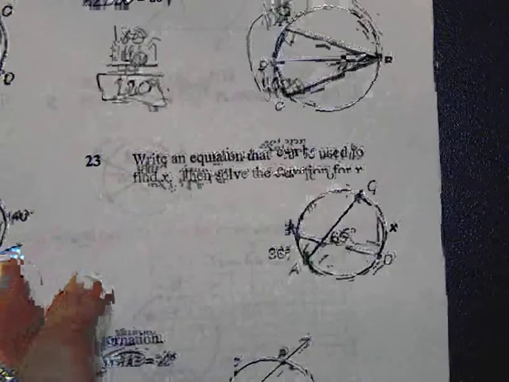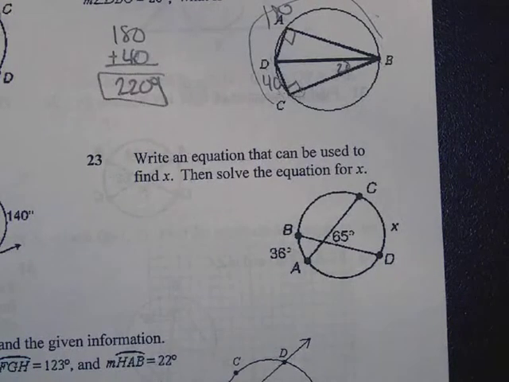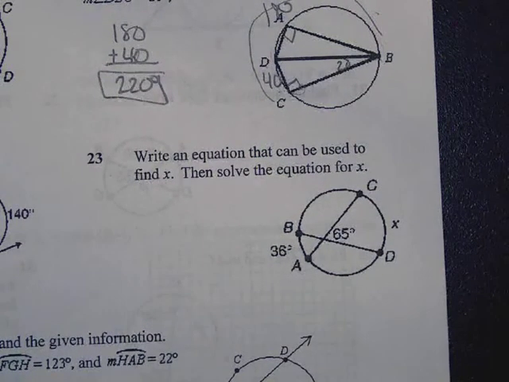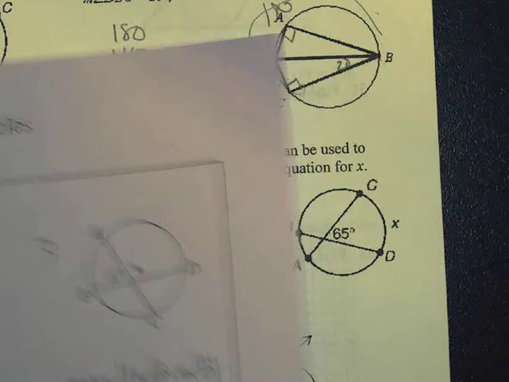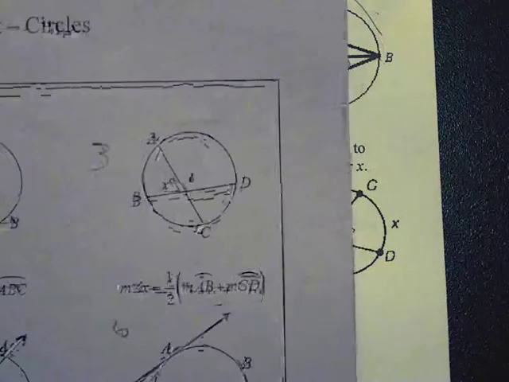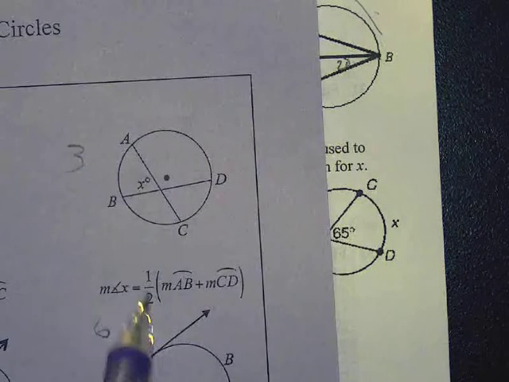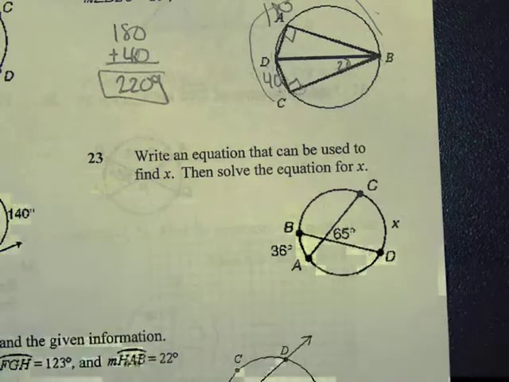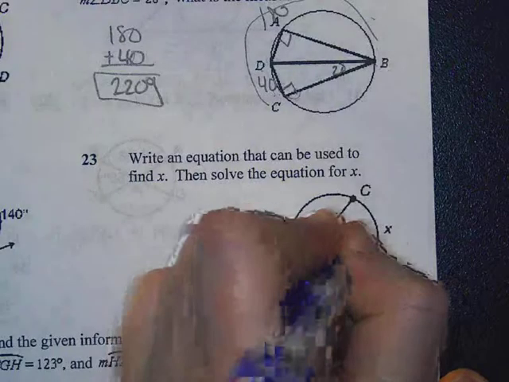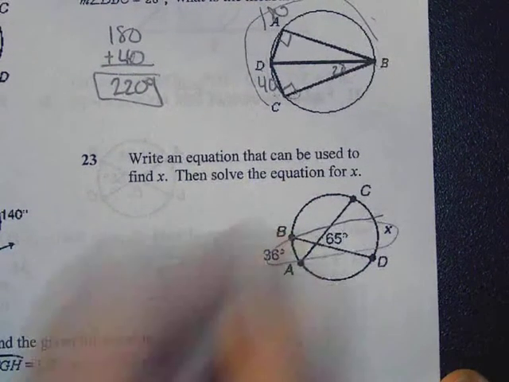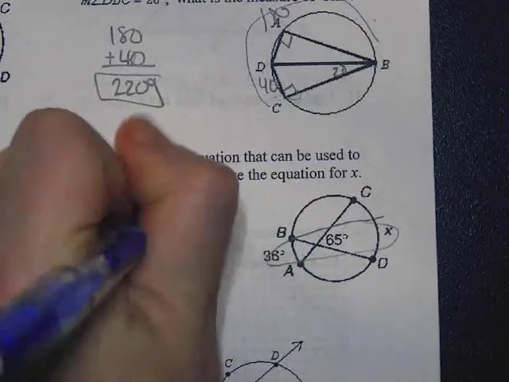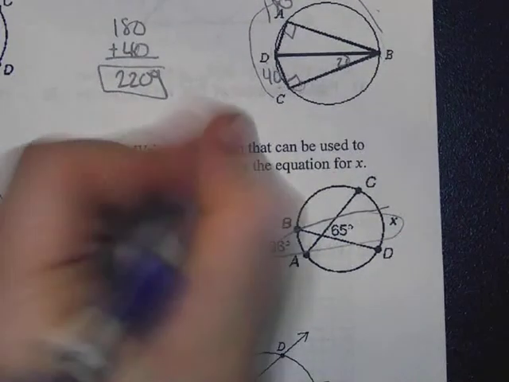Number 23, write an equation and solve for x. When I look at this picture, we have degree symbols, which means we're at the top part of our formula chart, and it looks a lot like picture number 3, which tells me the angle is equal to half of the arcs added together that form x. My angle is all in line with the 36 and the x, so those are the arcs that I want to use. And remember, the formula is angle equals half of arc plus arc.